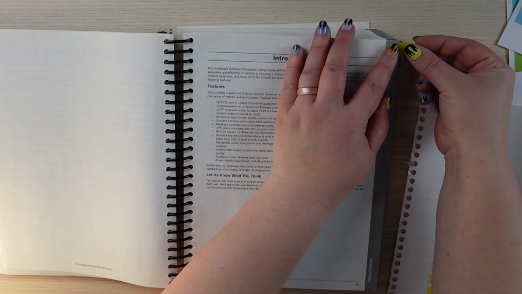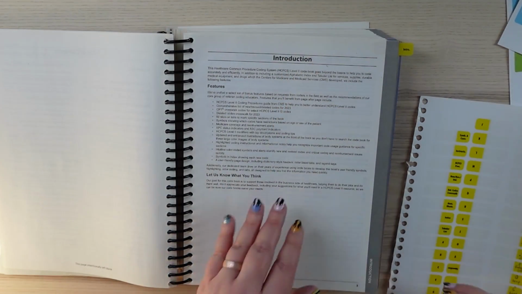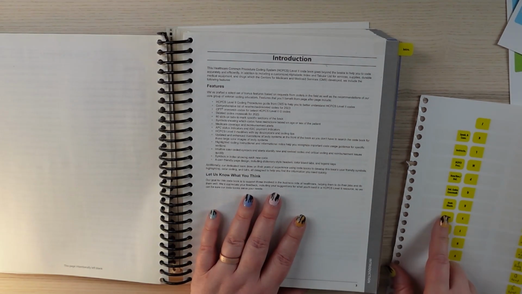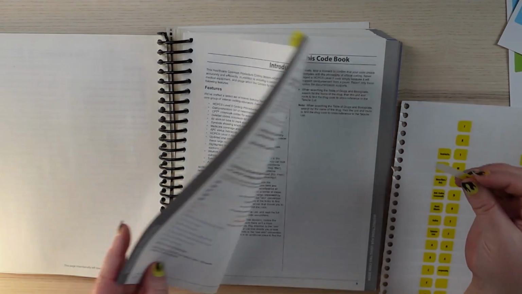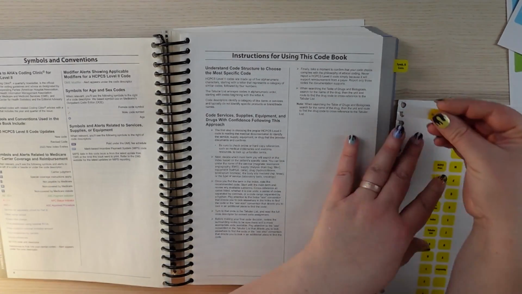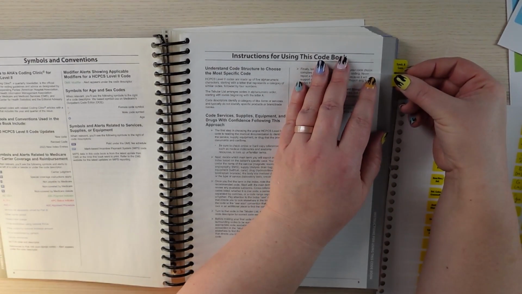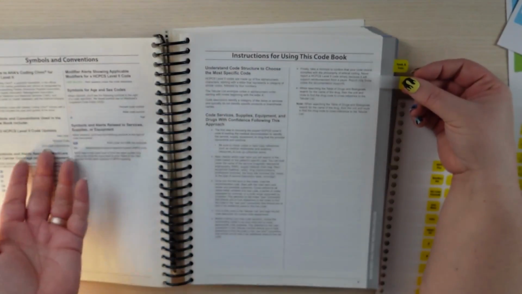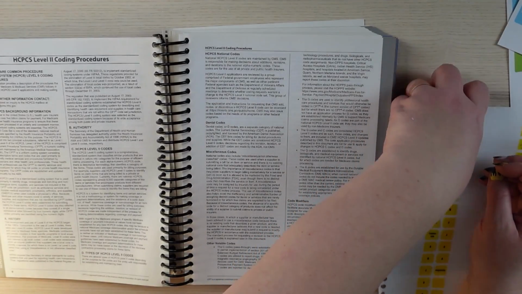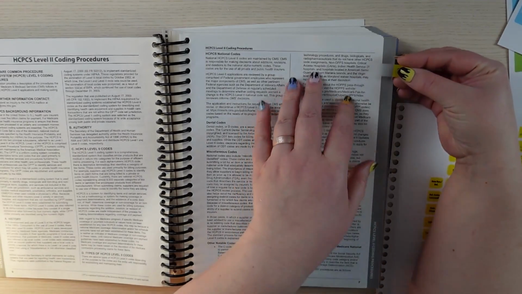And 2023 and 2024 are fairly similar. I will include below what pages you need to put the marked tabs on for 2024. These first few tabs you can see here, they're all going to be on the same page or within one page of each other, because here's introduction, symbols and conventions, instructions, procedure codes. I don't know why we needed 4 tabs for 2 pages.